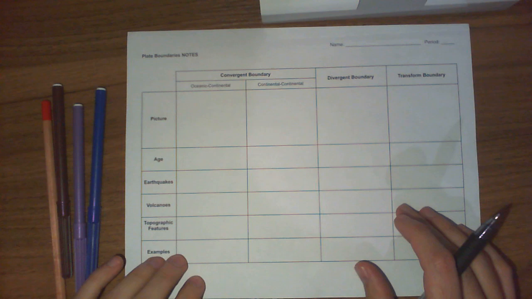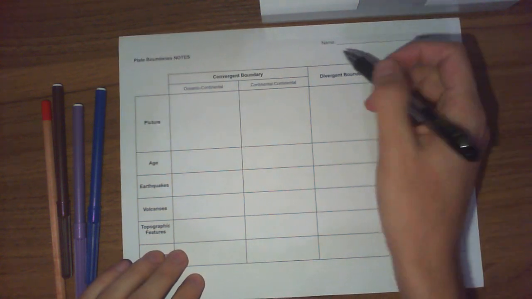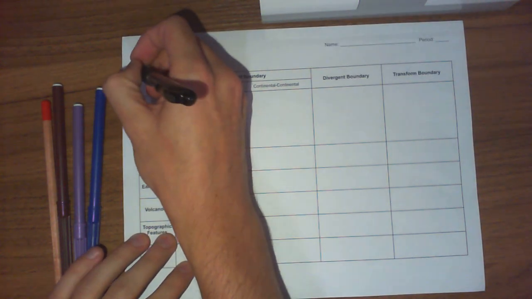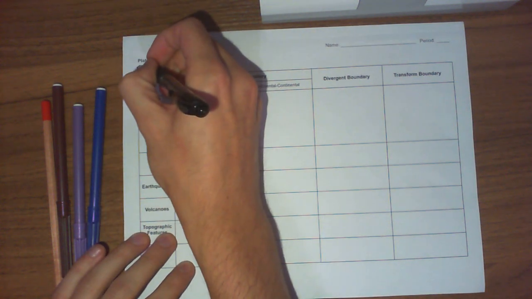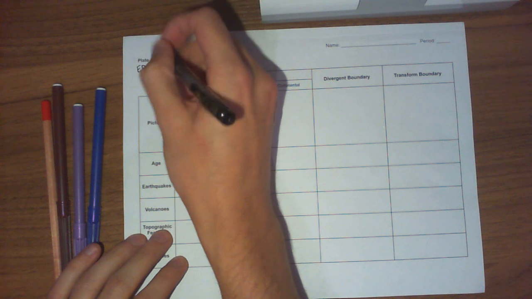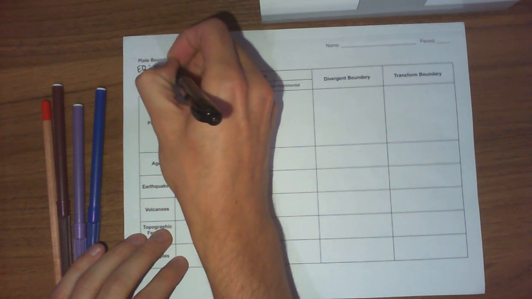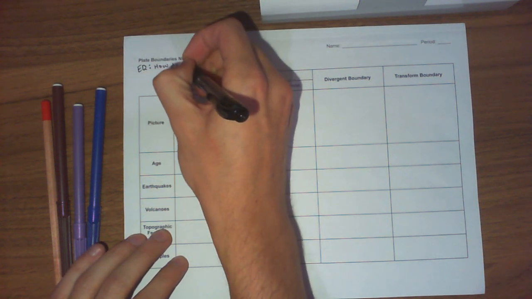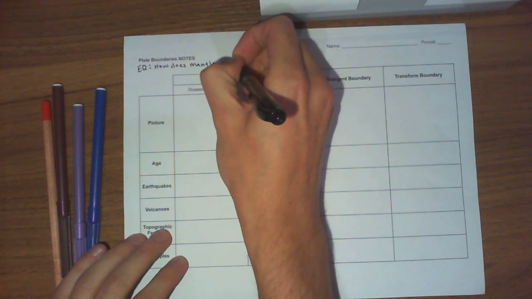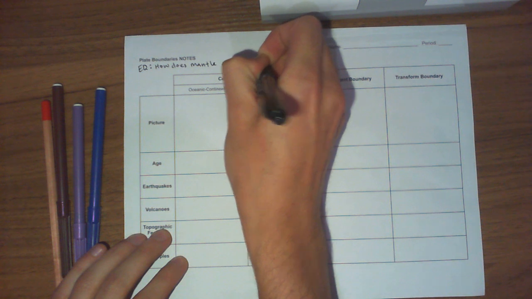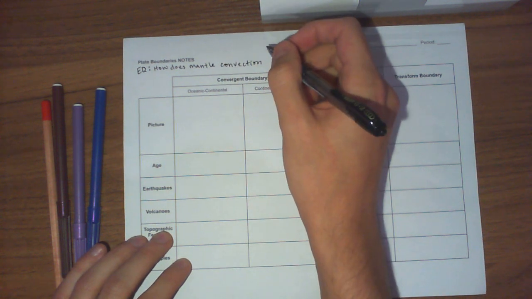So the first thing I want you to write on your paper, obviously put your name at the top, but we're going to put an essential question on here. So go ahead and write EQ. And our essential question for today is, how does mantle convection influence tectonic plates to move?